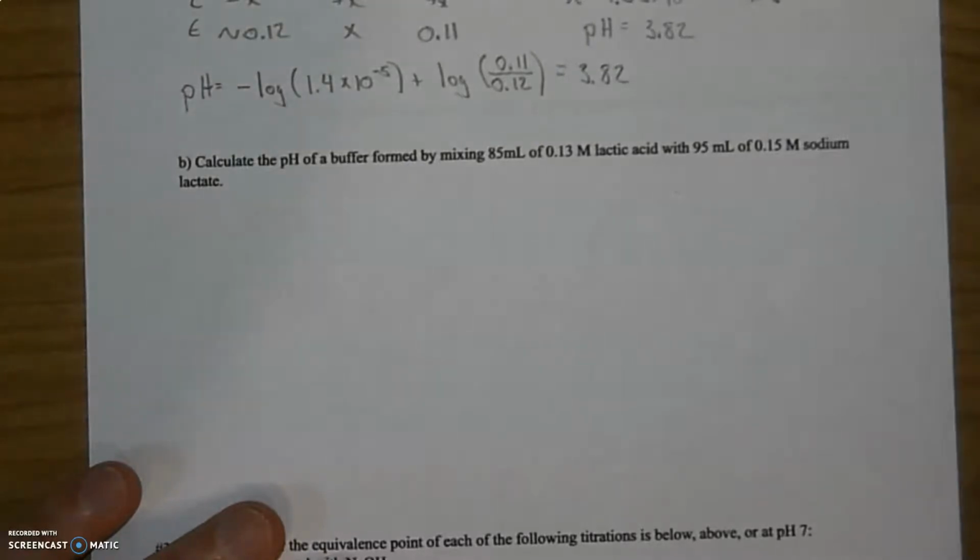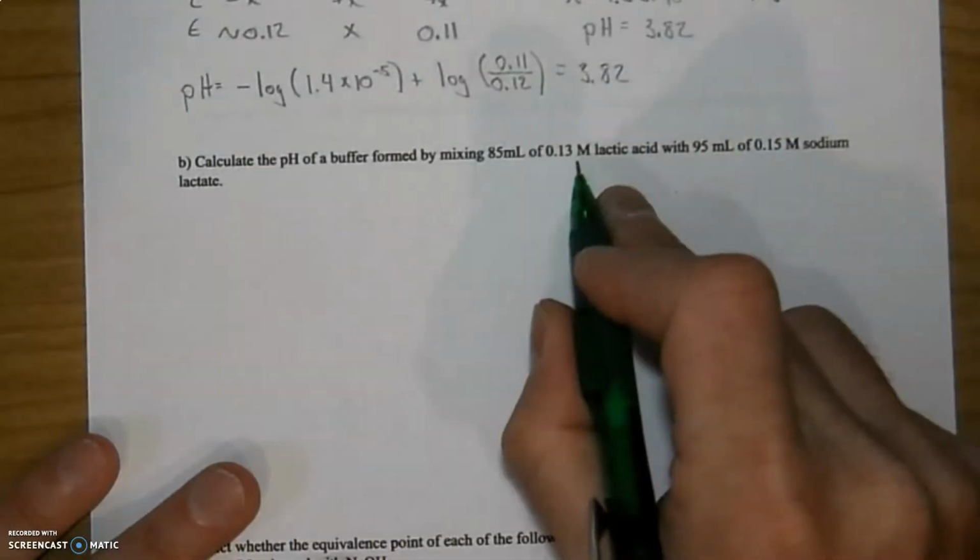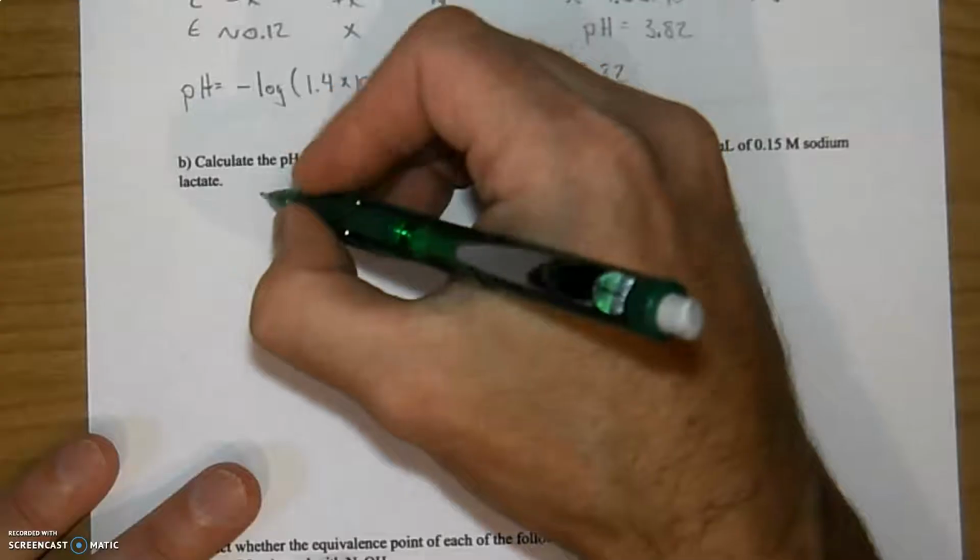We have to get the new concentrations for these. So we will set that up based upon what we did in an earlier problem, in which I have a concentration which is 0.13.